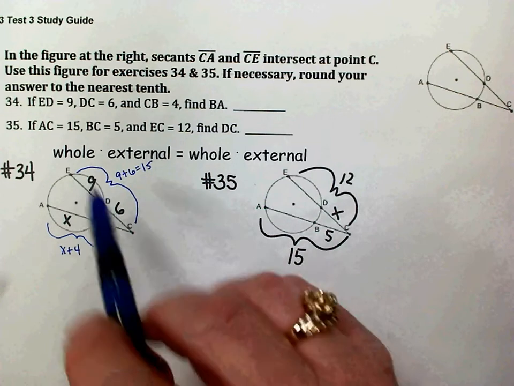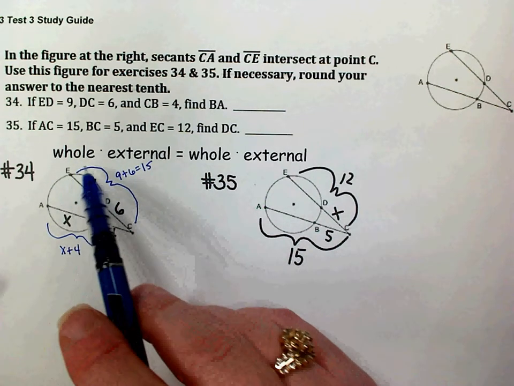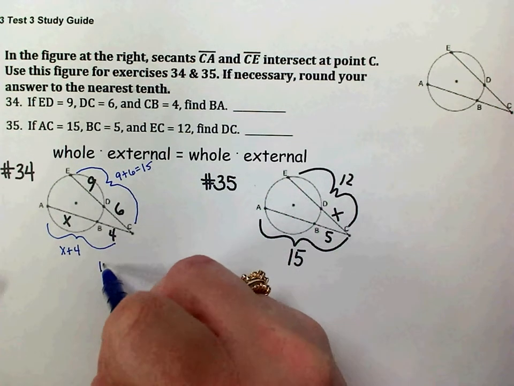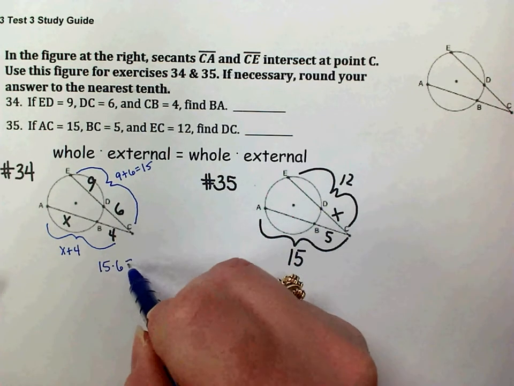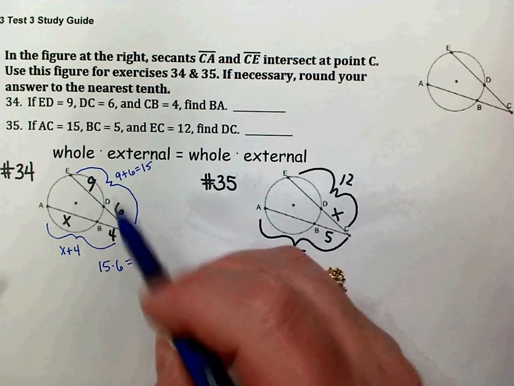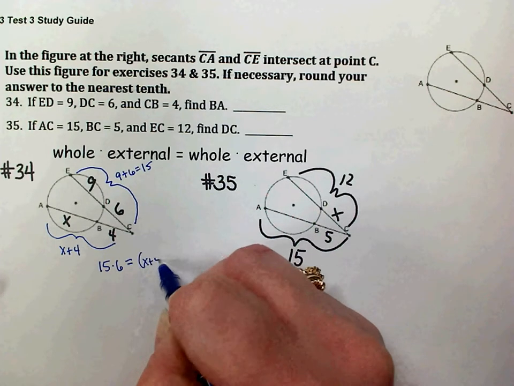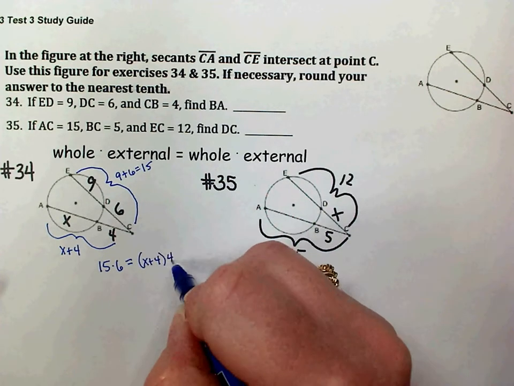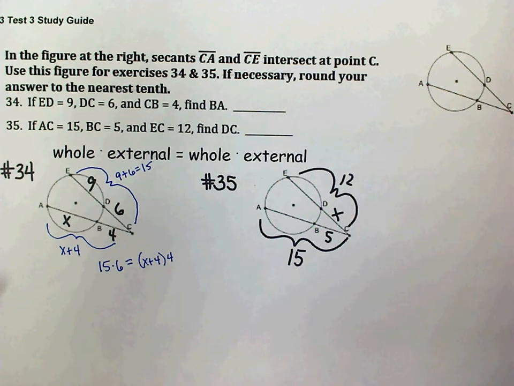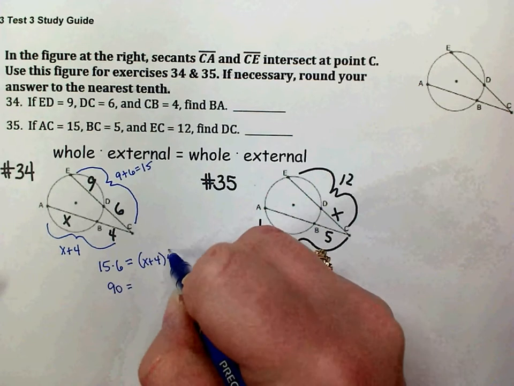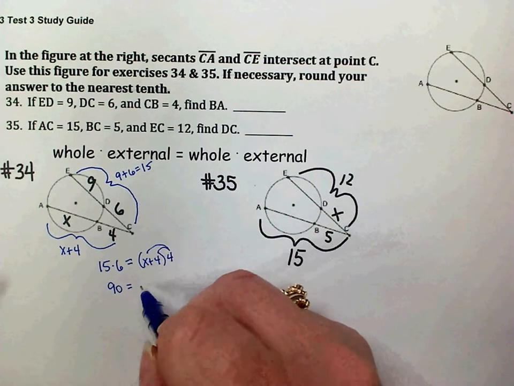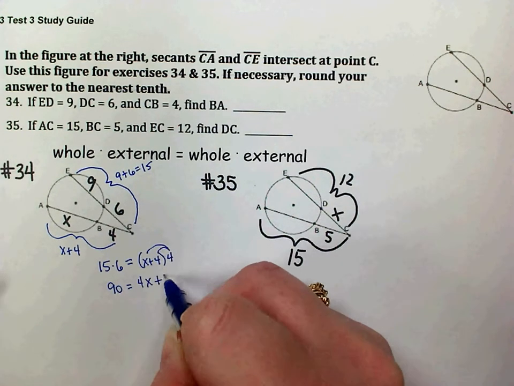So now we can do our whole times external. The whole length of that secant is 15 times the external part, which is 6. The other secant, the whole length is x plus 4 times the external part, which is just 4. So on the left side, when we multiply the 15 times 6, we get 90. On the right side, when we distribute the 4, we get 4x plus 16.